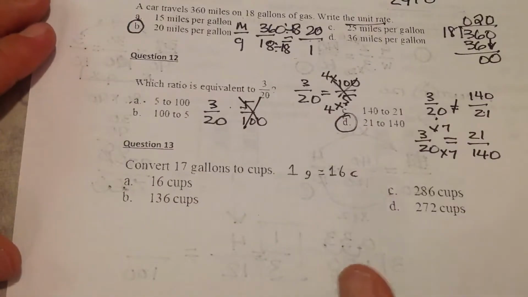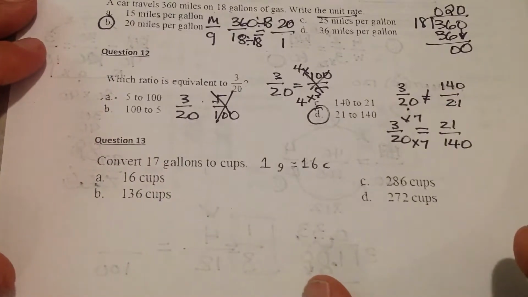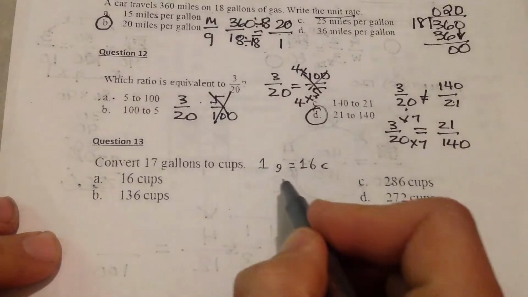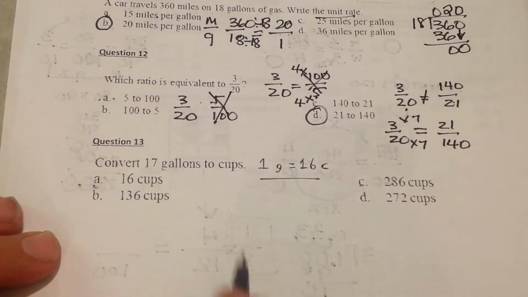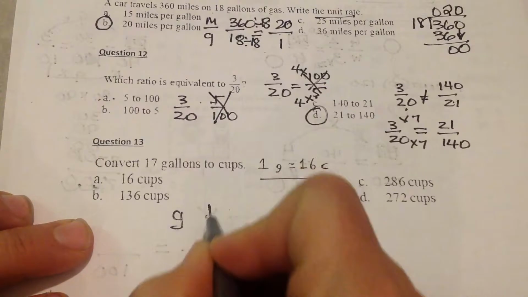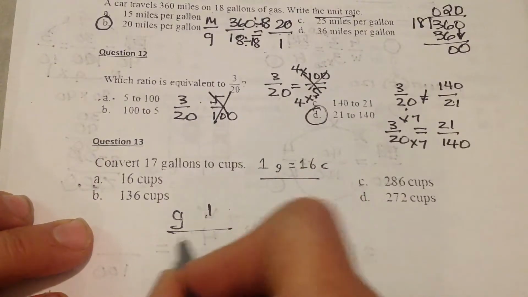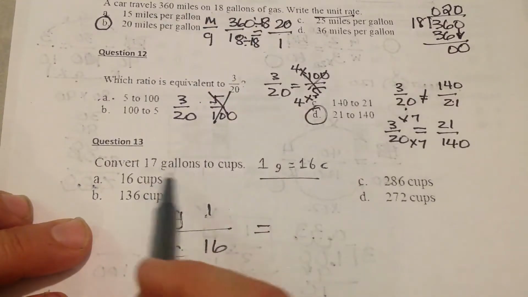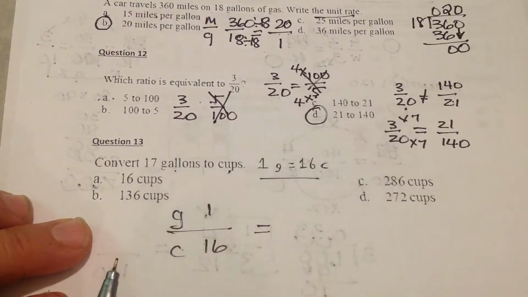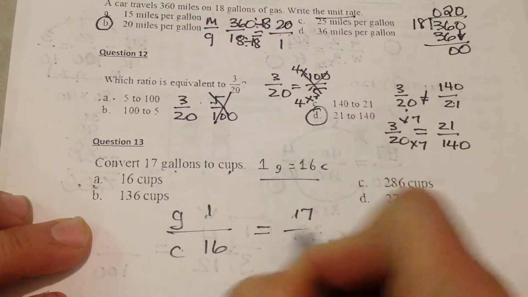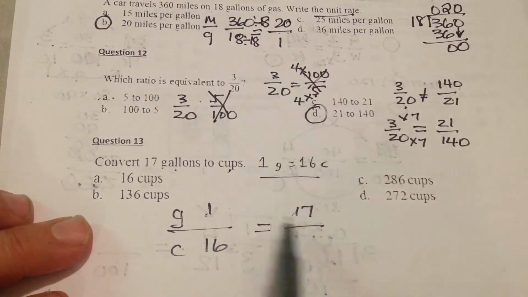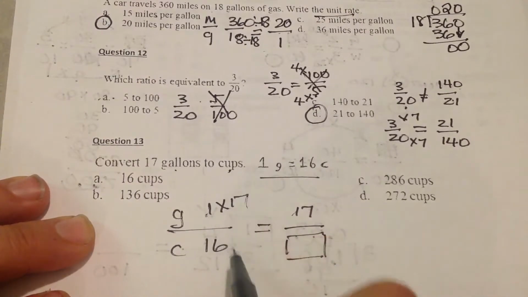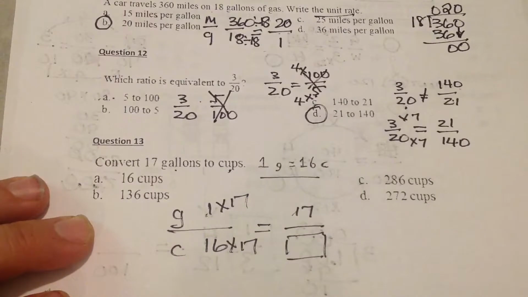The last question. Convert 17 gallons to cups. Well, they give you a conversion ratio of 1 gallon equals 16 cups. So they ask you, how many cups is in 17 gallons? Well, that doesn't seem very hard. Put the 17 where the gallons are. Whatever you do to the numerator, do to the denominator.